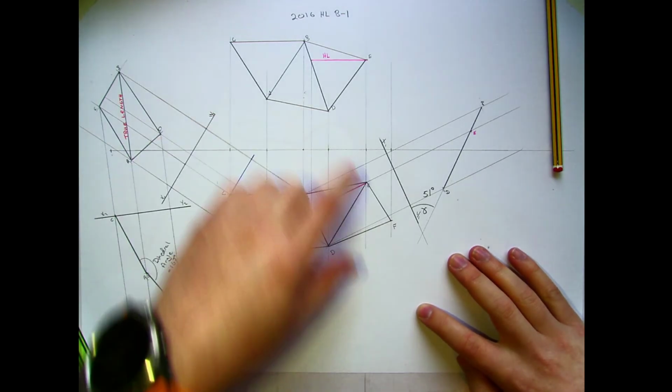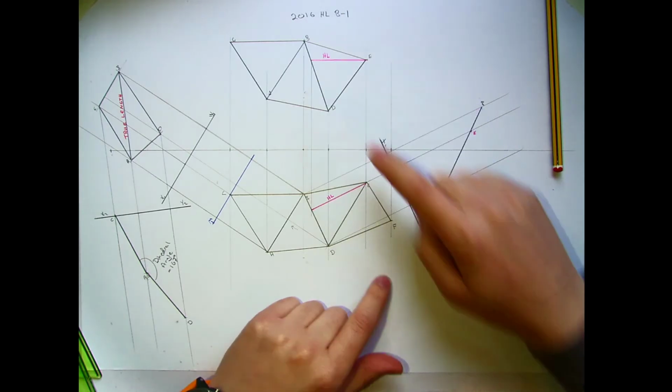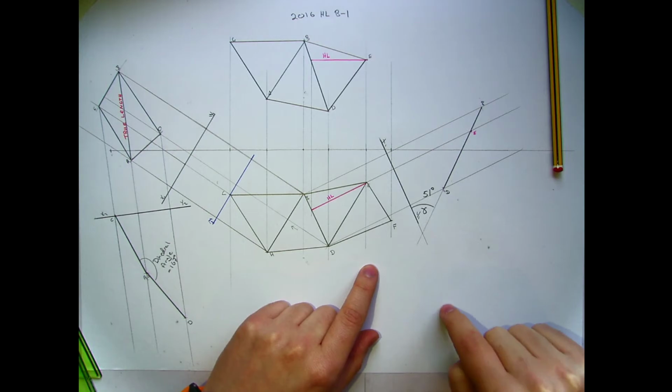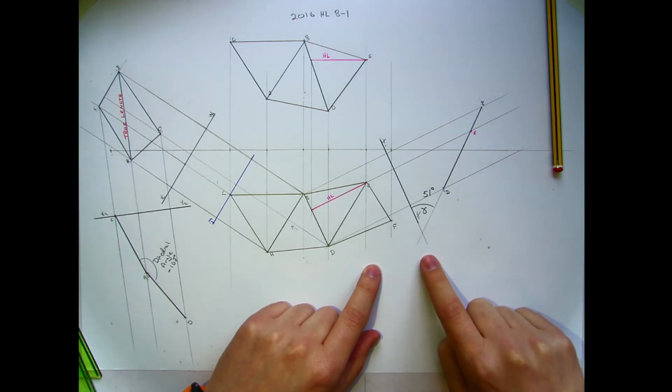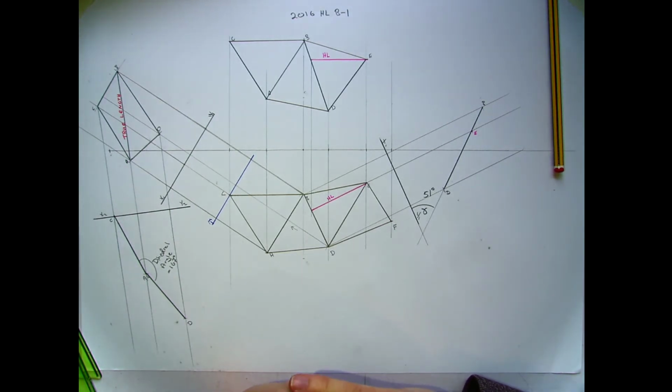Again, we're going to find the true length of that line, so we'll take our heights from the elevation and mark them out here. That's going to give me a line here. We'll find B. We won't be able to find F just yet, but we will know that it's out along here somewhere, and then we'll have a look at drawing the correct angle.